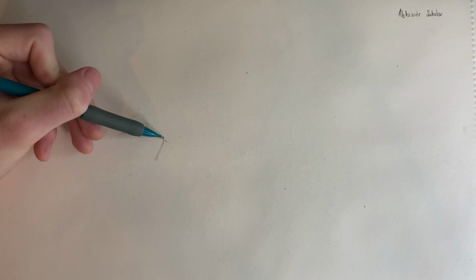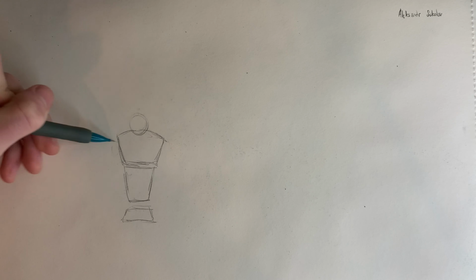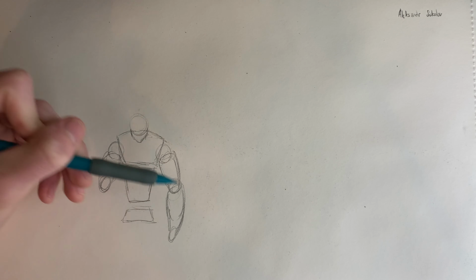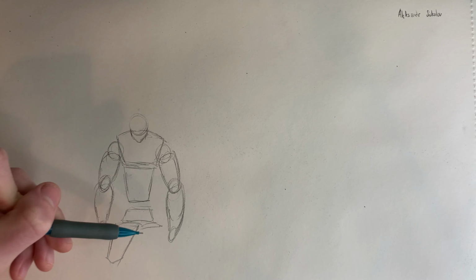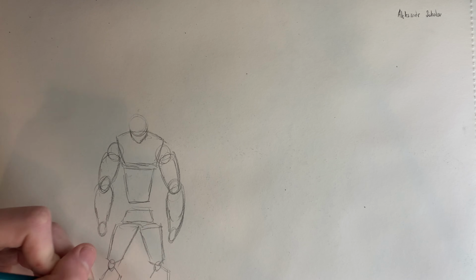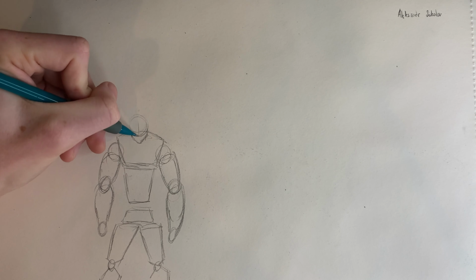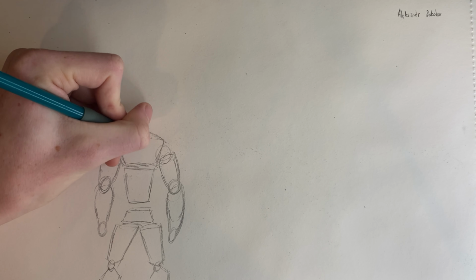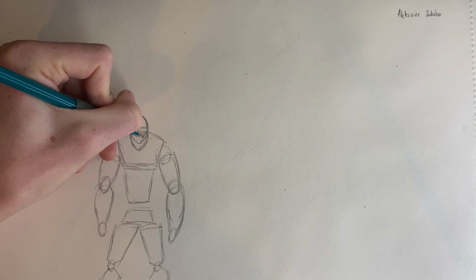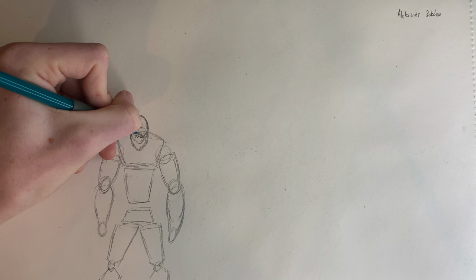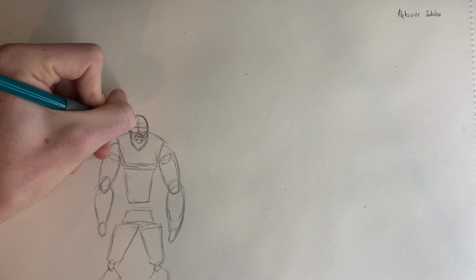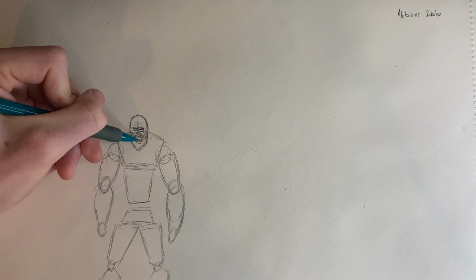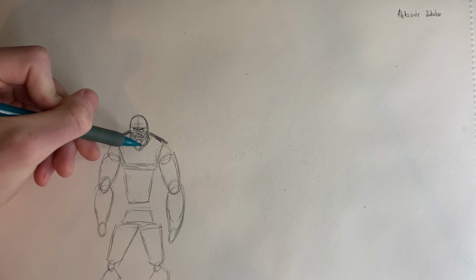So for number 4 here we have jot down ideas. And basically I've chosen to show you my design process so you can get an idea of what I mean by jotting down ideas for one of my characters that I'm working on right now. If you're new to character design, I just wanted to show you basically my process for this.